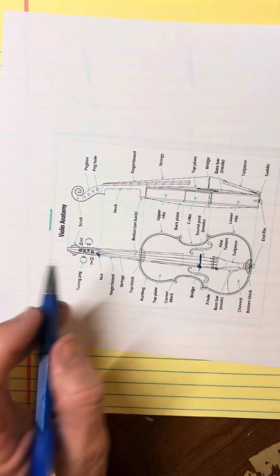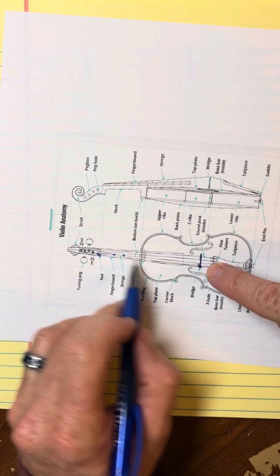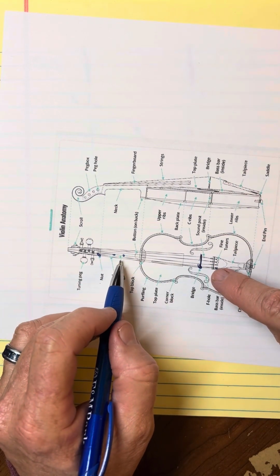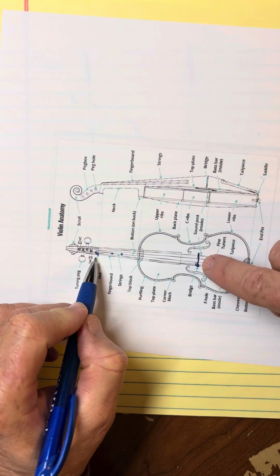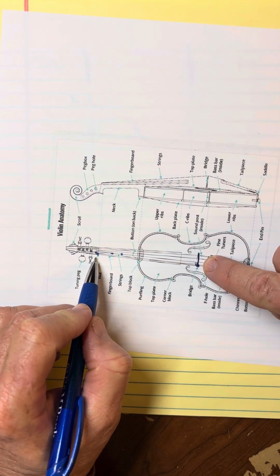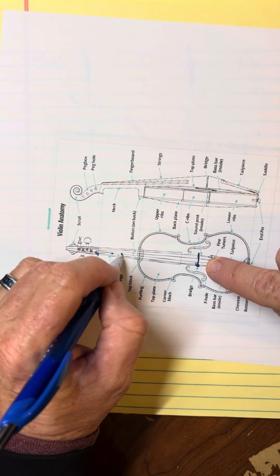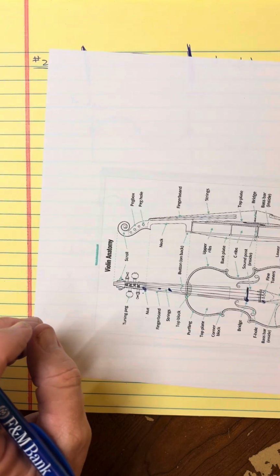Yeah, right here. You'll be putting your finger at different locations, essentially making the two clamped ends shorter than it was when it went from the nut to the bridge. Now it's going from the bridge to your finger, wherever you touched down on the fingerboard.